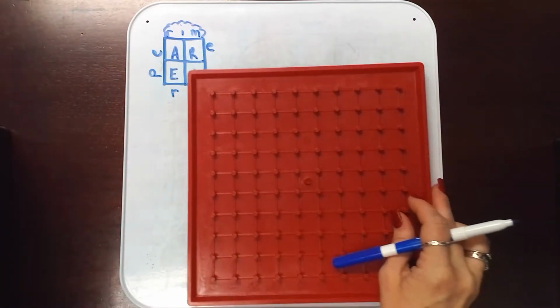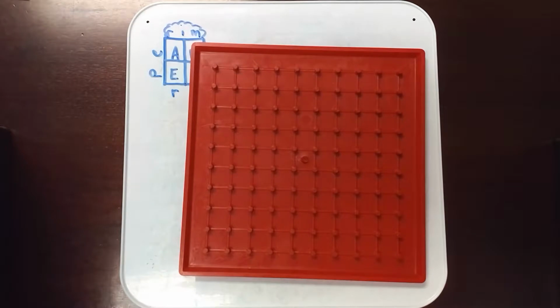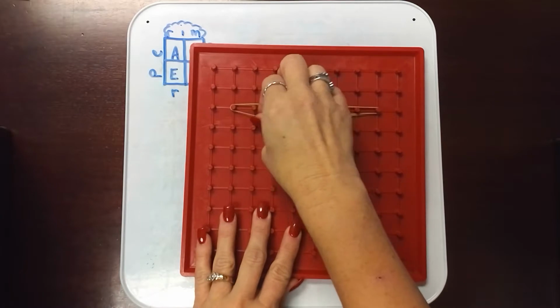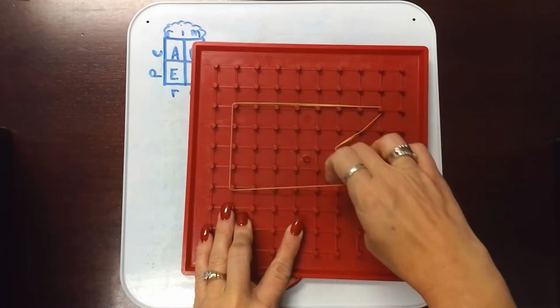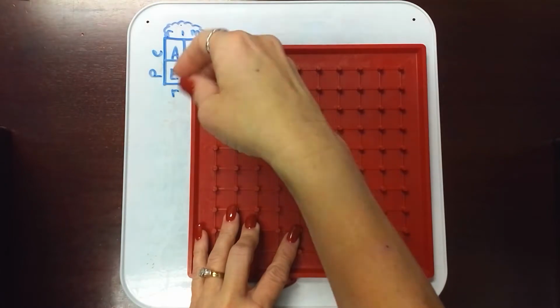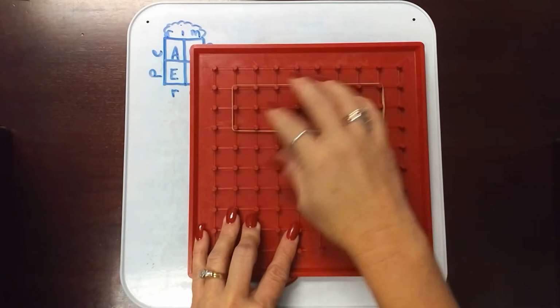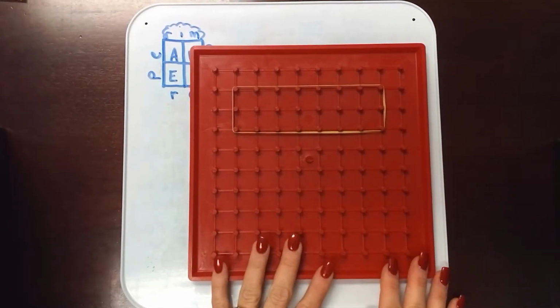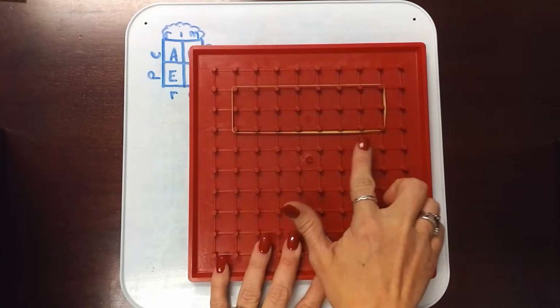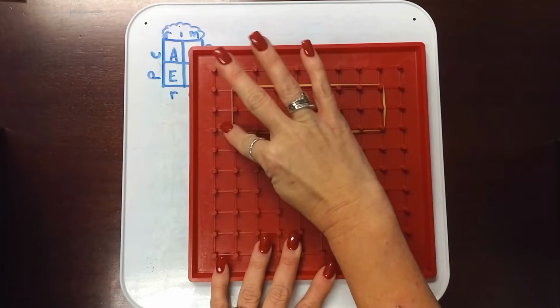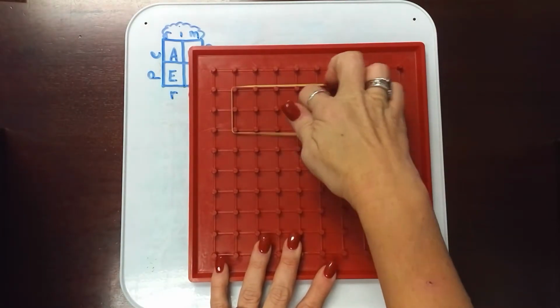Then once we've worked with separate color tiles and they see each one is an inch, we can move into something like this where we have them create rectangles and find the perimeter of the rectangles. So we could once again do this, talk about 1, 2, 3, 4, 5, 6, 7, 8, 9, 10, 11, 12, 13, 14, 15, 16, 17, 18. So this has a perimeter of 18.